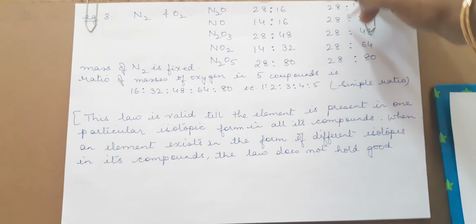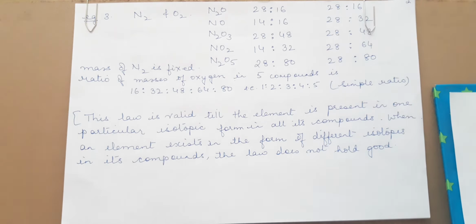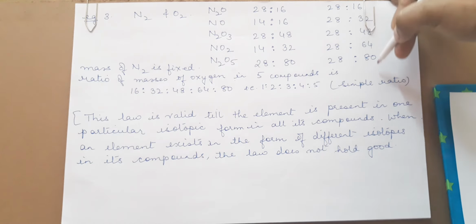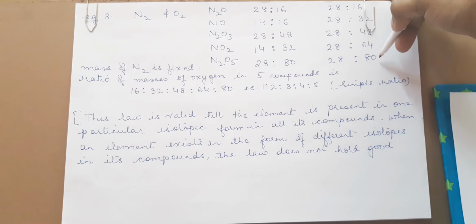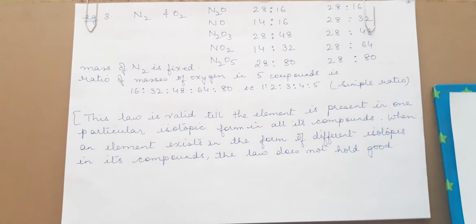We have fixed the mass of nitrogen. And what do we see? In terms of oxygen in all the compounds, we have 16:32:48:64:80. Is that having a simple whole number ratio between them? Yes, it will come out to be 1:2:3:4:5.